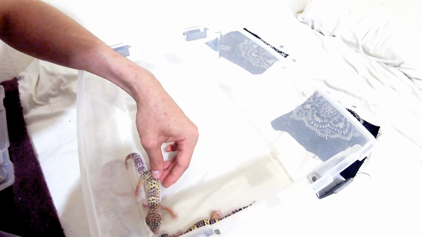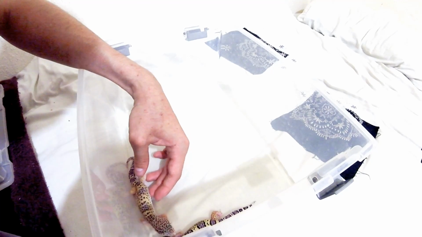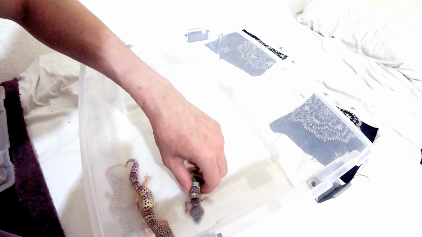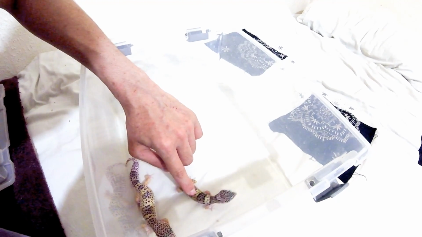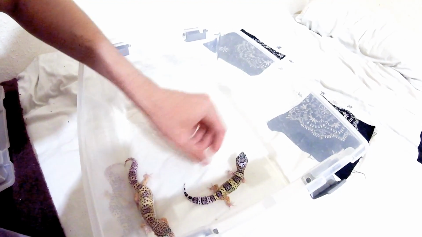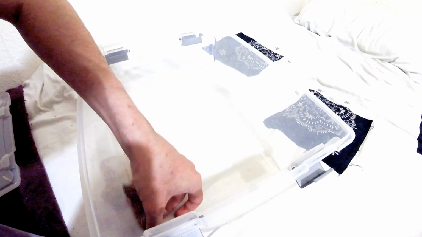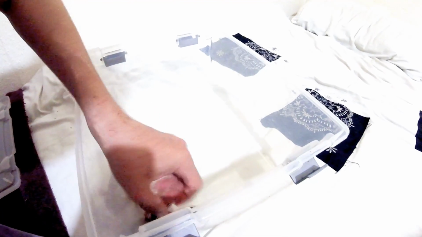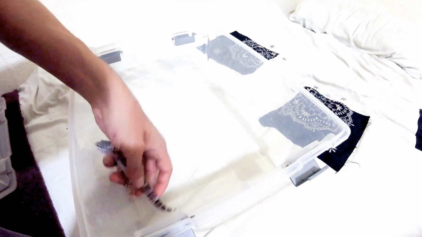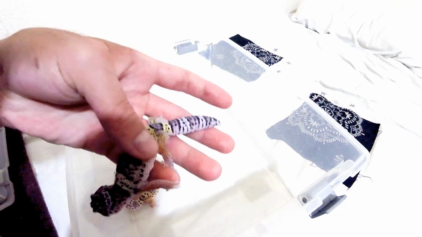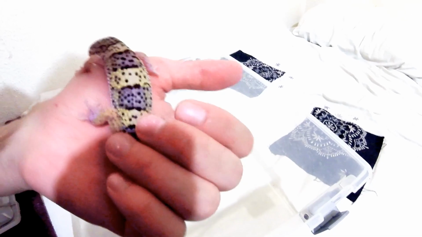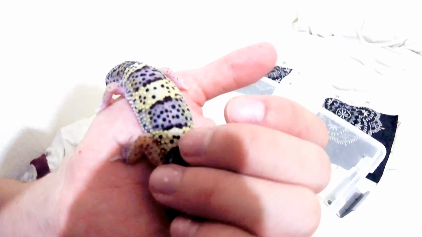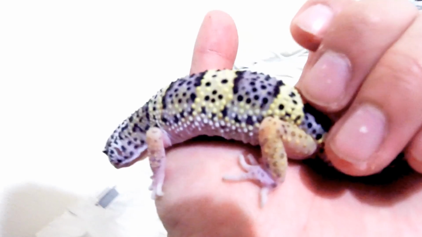Usually when they're born, the dark dots you can see are slightly lighter than normal. It'll probably be a bit hard to tell in this video, but these spots are actually dark grey, not black. In the normal morphs, these would be black. You can probably see it if I zoom in really close.